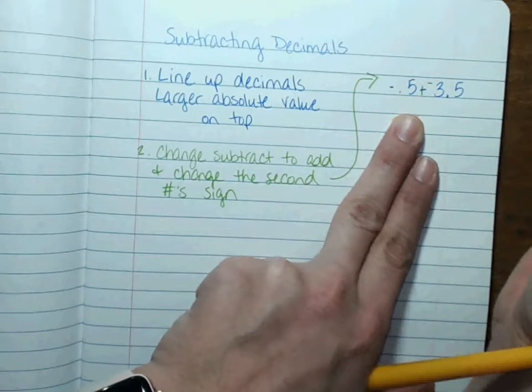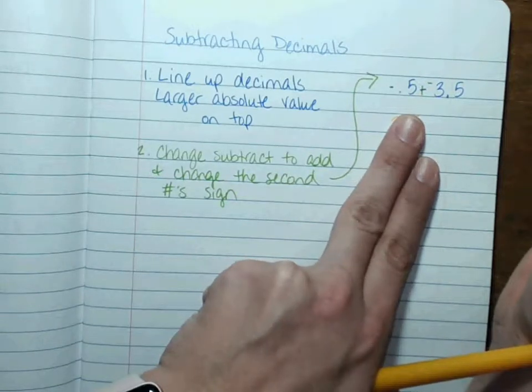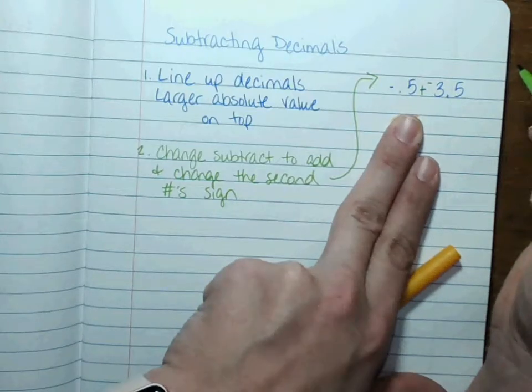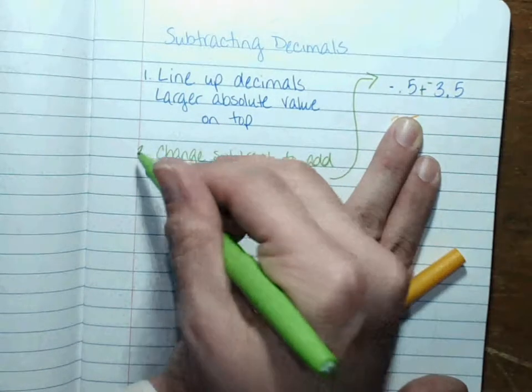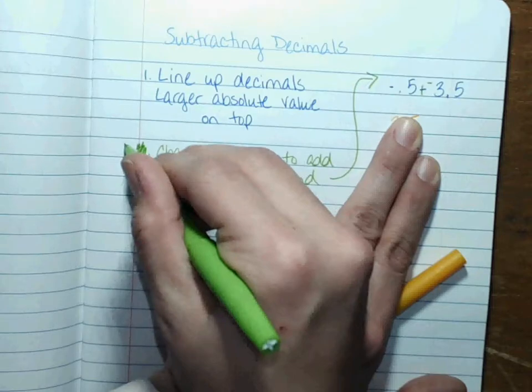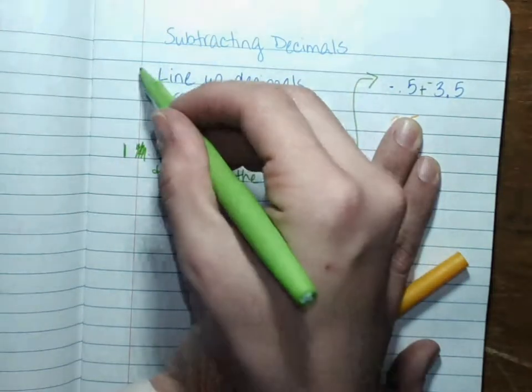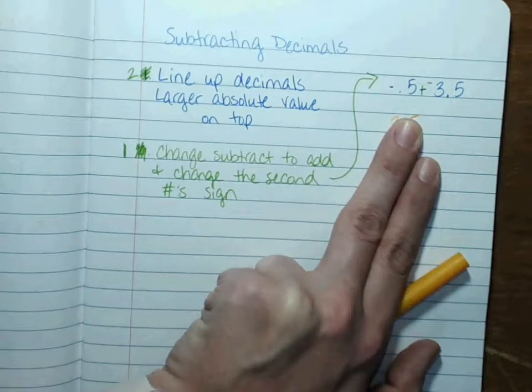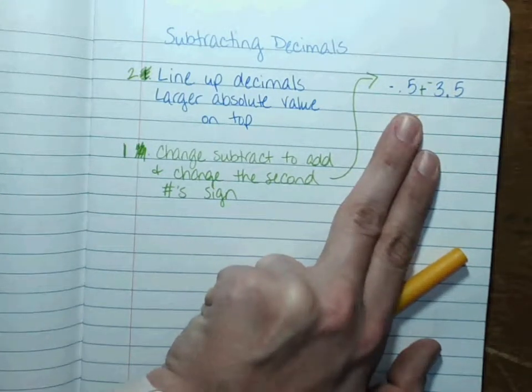I should have done that first. Step 2 should really be step 1. Step 1 should really be step 2. In fact, make that step 1. Make that step 2.